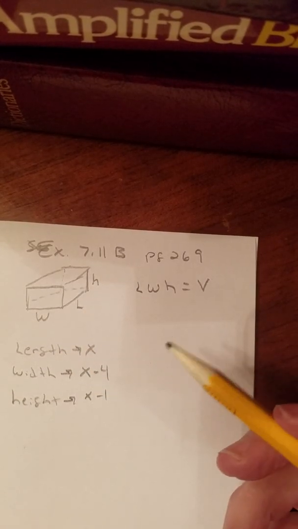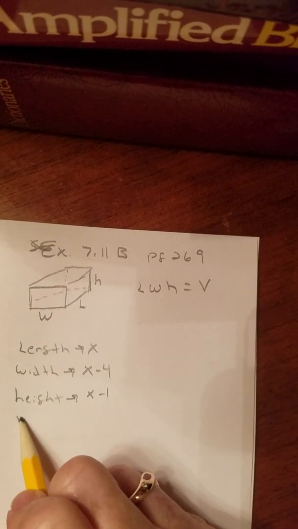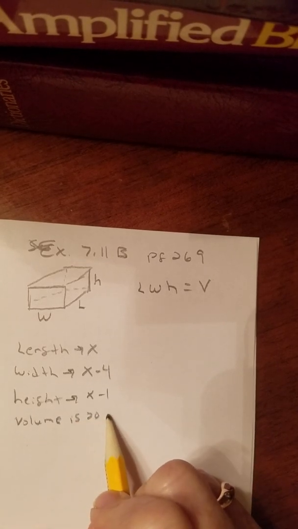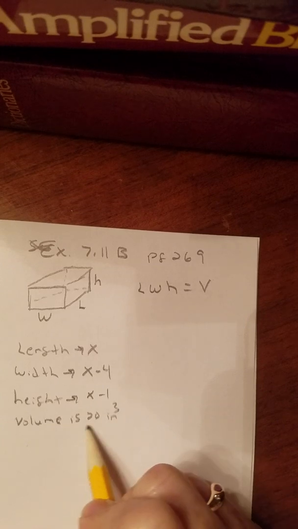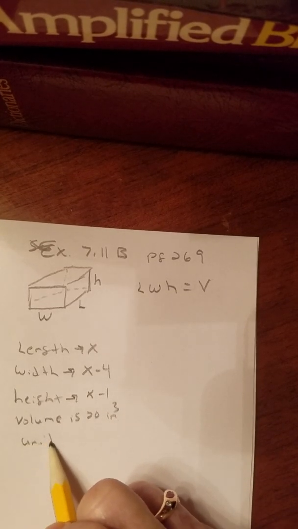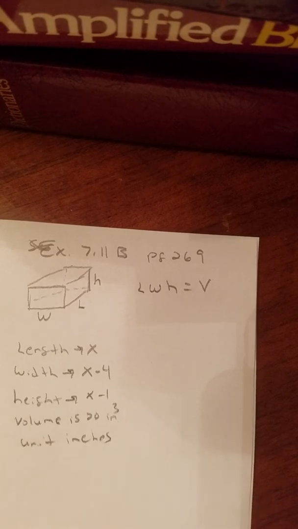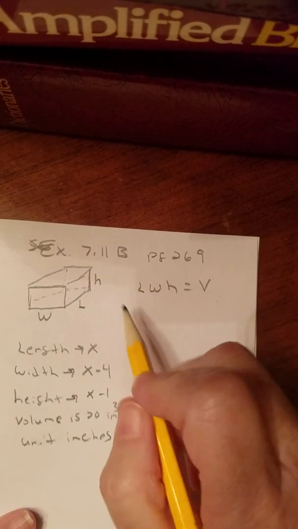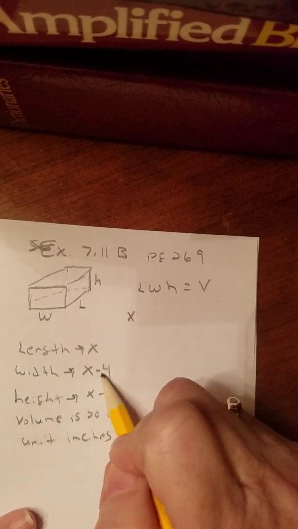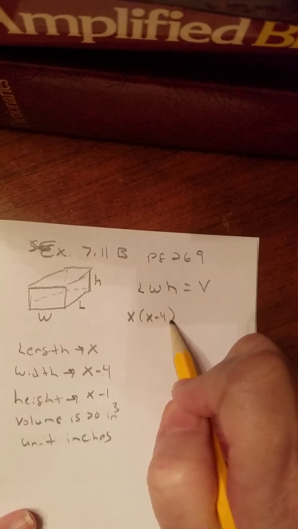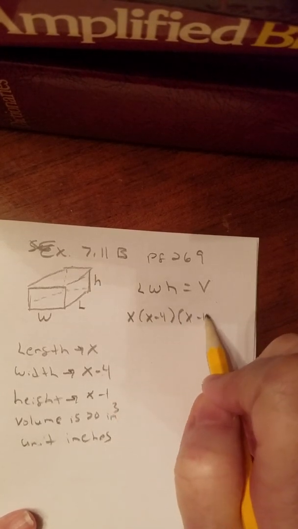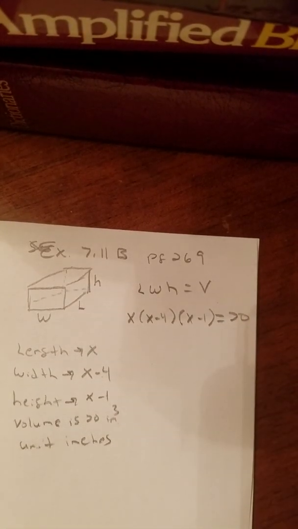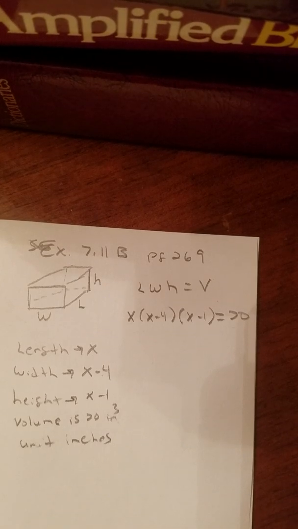They also tell you that the volume is 20 cubic inches. Remember, our unit is inches. We're talking about inches here. Let's go ahead and plug in our information. The length is x. The width is x minus 4. And the height is x minus 1. And the volume is 20. So now here we have our equation. Everything's plugged in and set up.